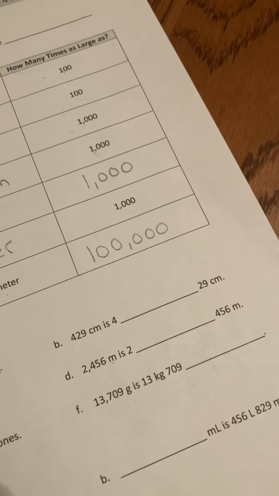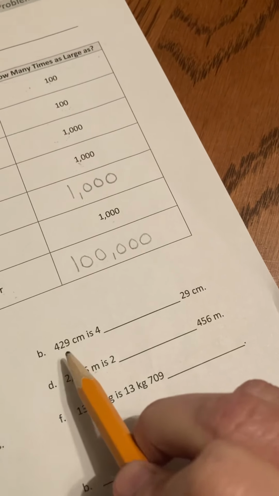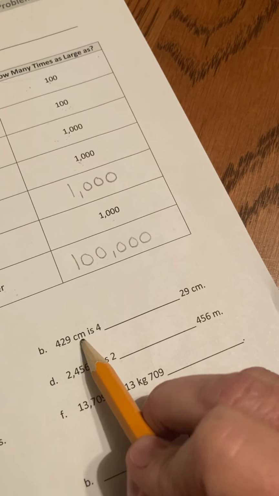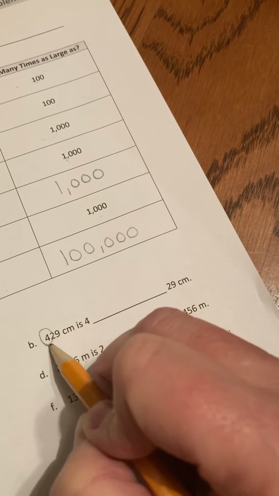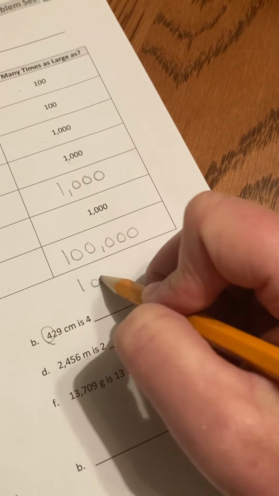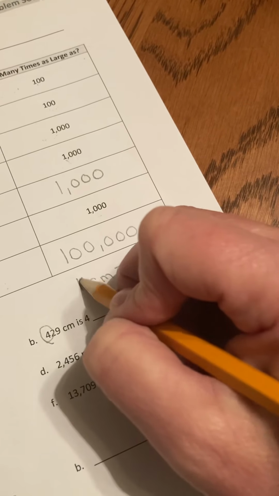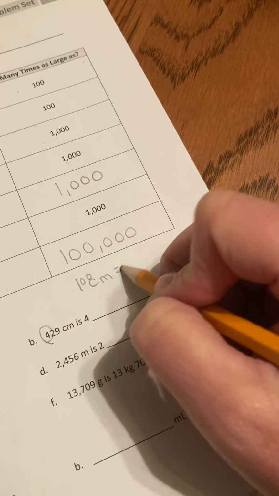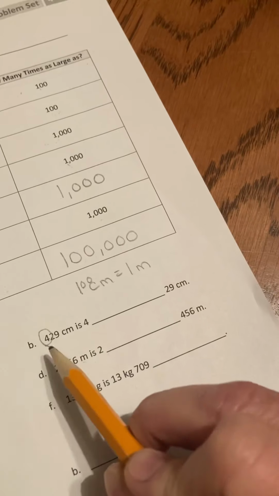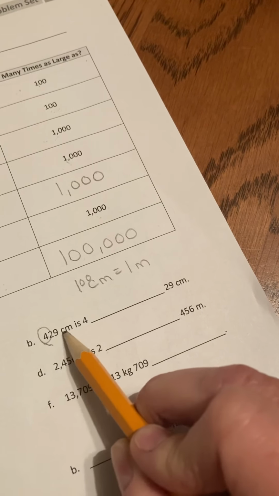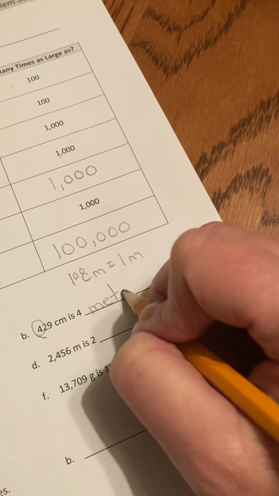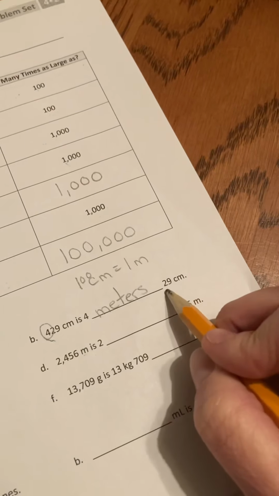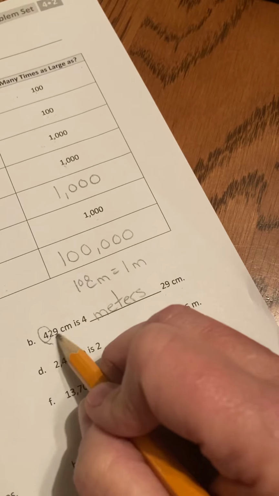So now we're going to be using some of the metric units. 429 centimeters is 4 what? So remember, every 100 centimeters equals 1 meter. So 400 centimeters is 4 meters, and 29 centimeters, that's what's left. We'd have 29 centimeters left over.